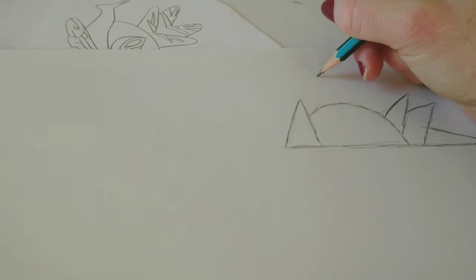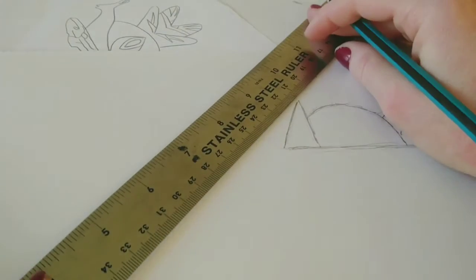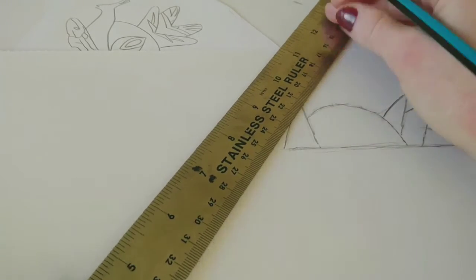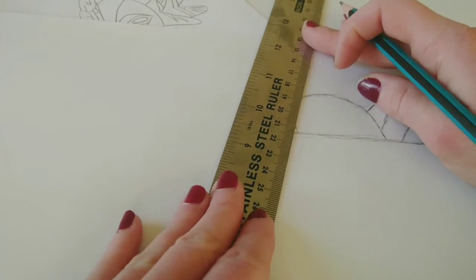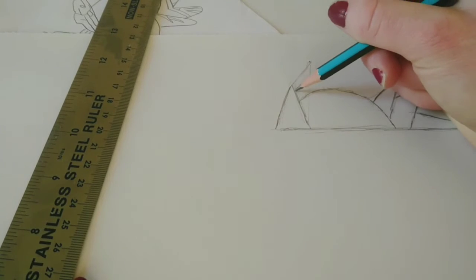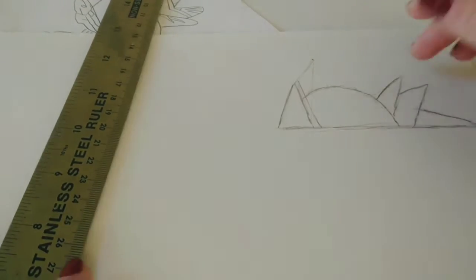The next thing I need to do is add some perspective and depth to my shape so that I can start to see this as a three-dimensional form. So I've put my vanishing point in, and I'm using my ruler here to figure out those lines so that I have my perspective just right. I'm now turning it into a 3D form.